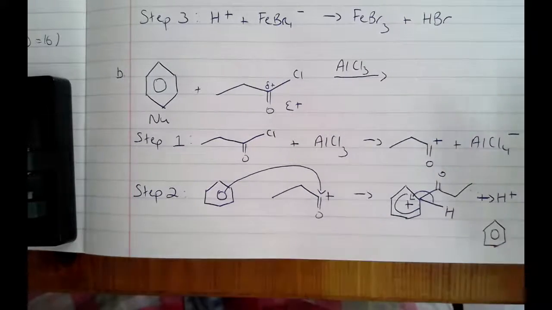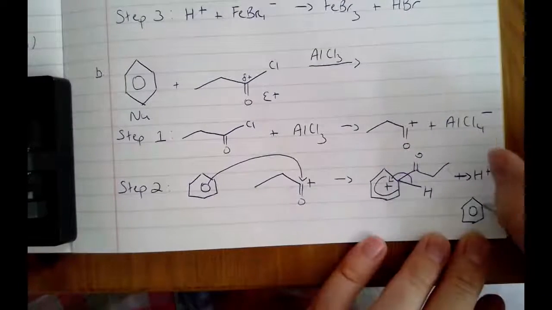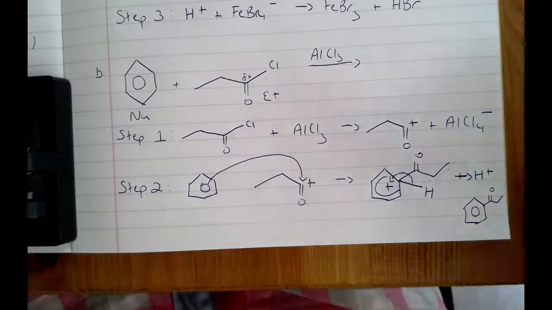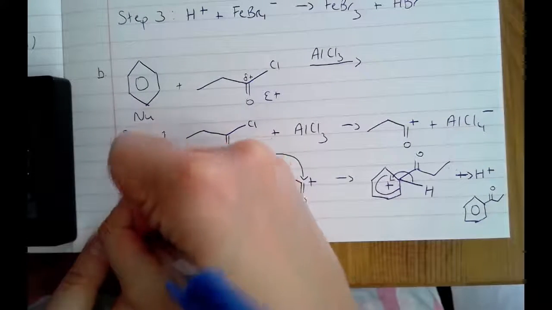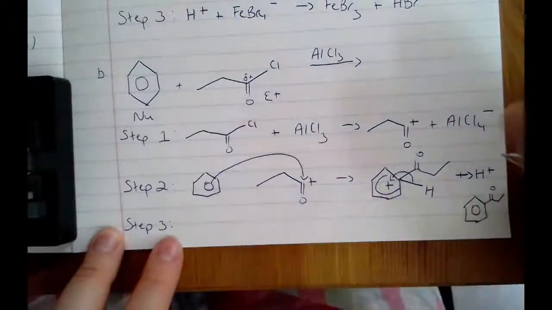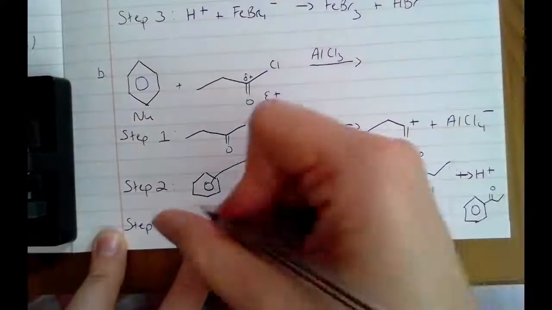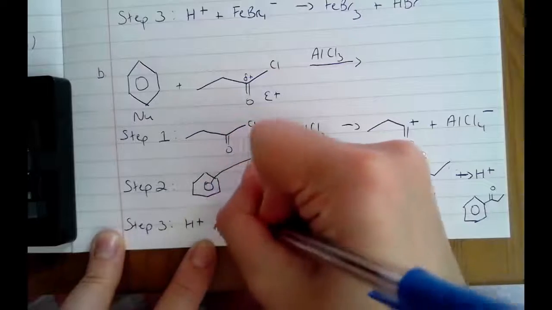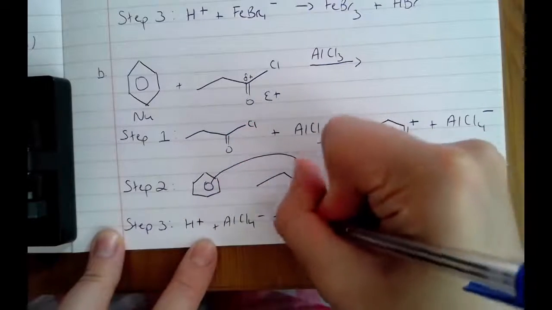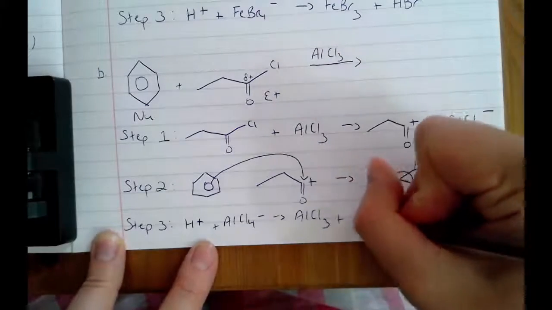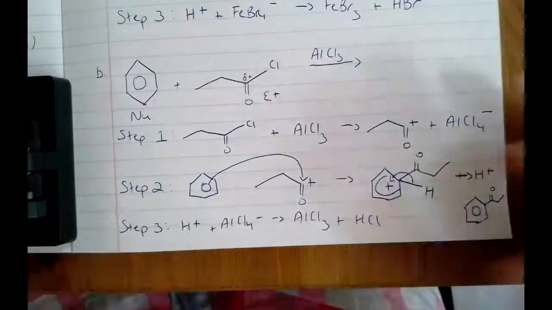So the ring reforms, and then I've still got my new substituent. The last thing I would need to do is show the regeneration of my catalyst. So just like in the reaction above, I take my H+, I take my AlCl4-, I end up back with my AlCl3, so I'm regenerating my original catalyst, and I also form hydrogen chloride.